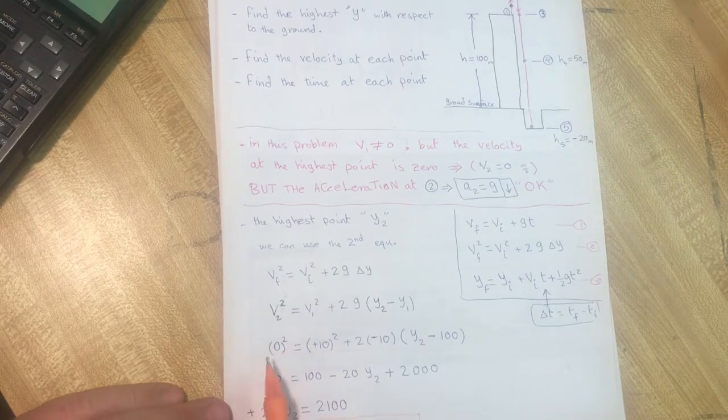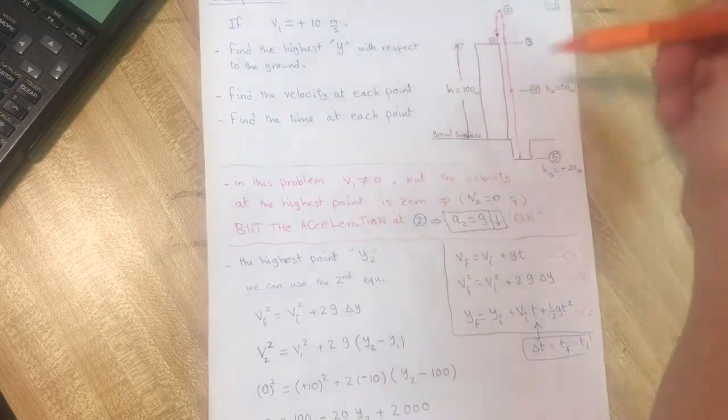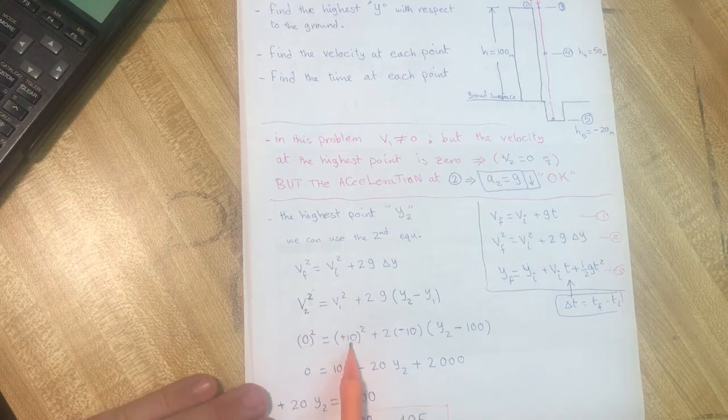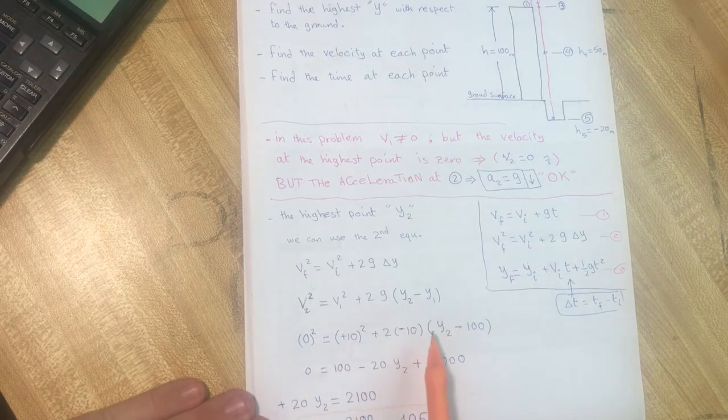Now V2, at the highest point, is 0. The velocity at that point is 0. V2 is equal to 0. V1 is positive 10, it is given. 2g, where g I used as negative 10. It is negative, downward, and I approximate it to 10. Multiplied by y2 minus y1.